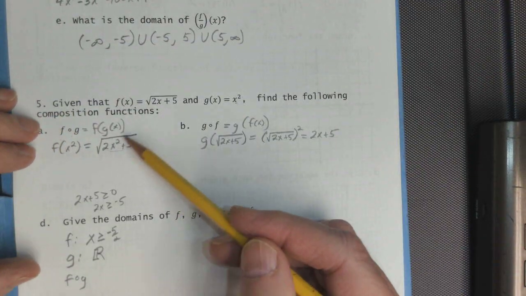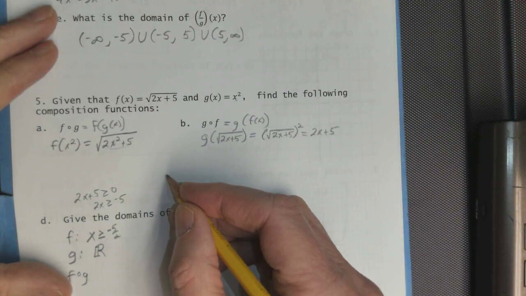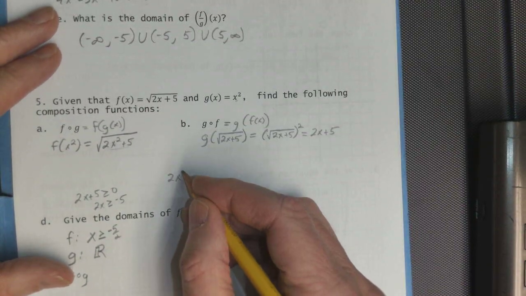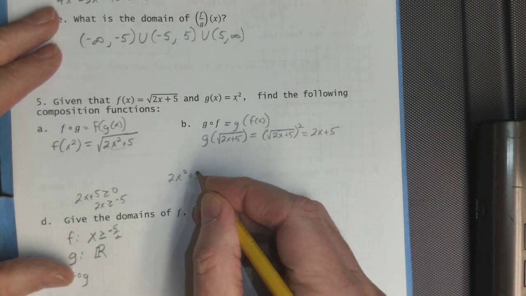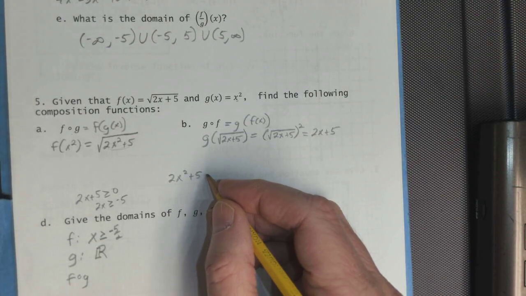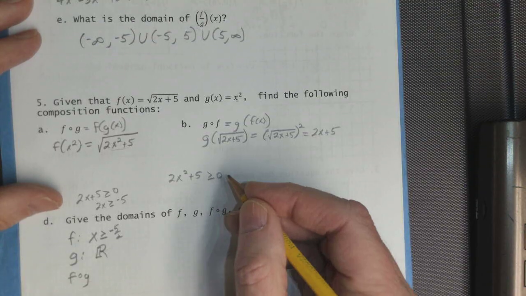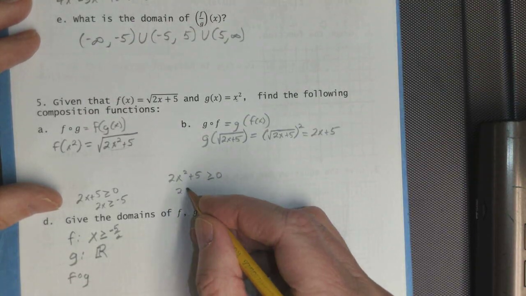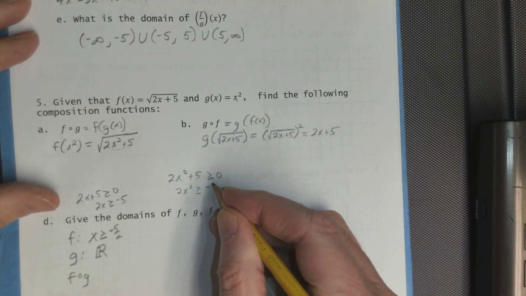But then we have restrictions from that because of this square root. Now this is a little trickier. 2x squared plus 5 has got to be greater than or equal to 0, which means 2x squared has got to be greater than or equal to negative 5 halves.